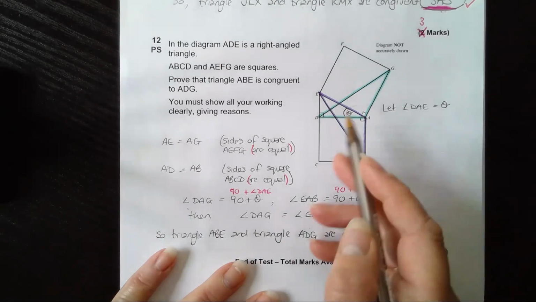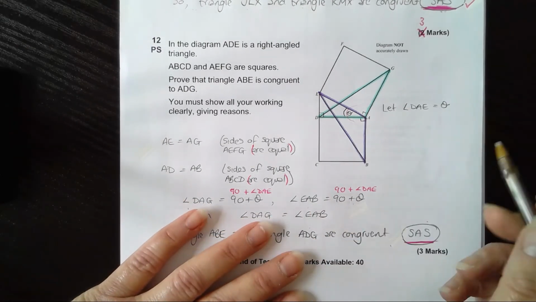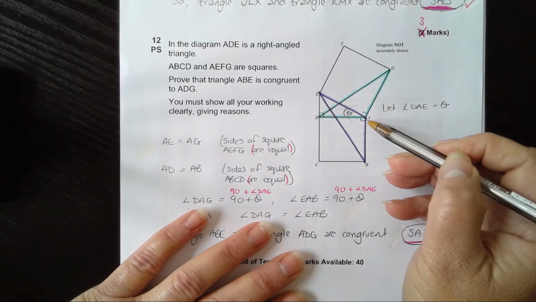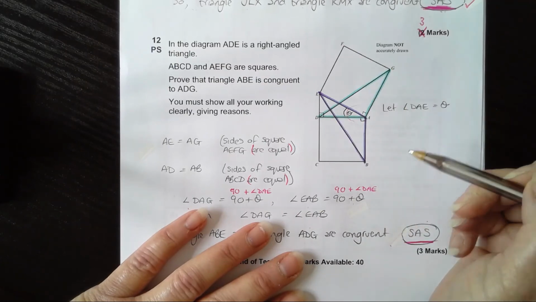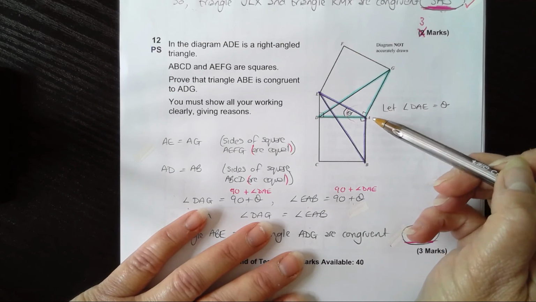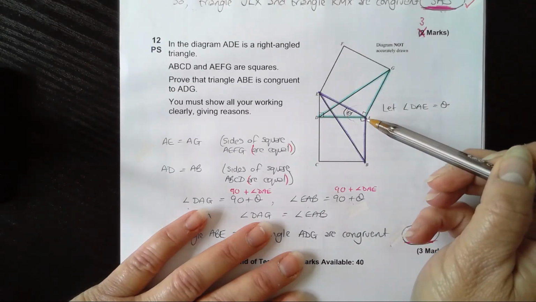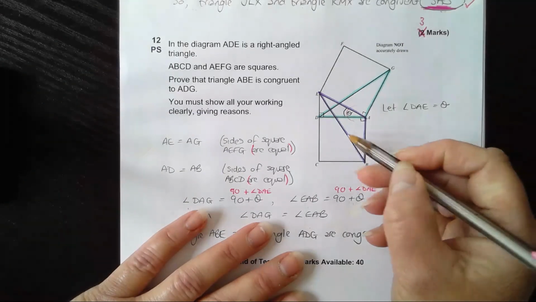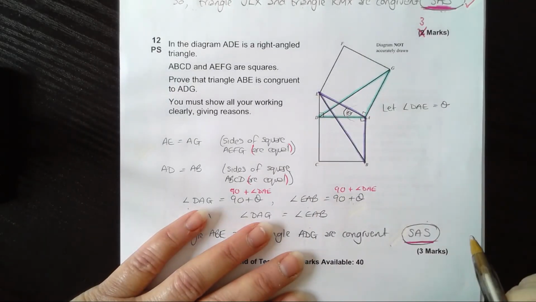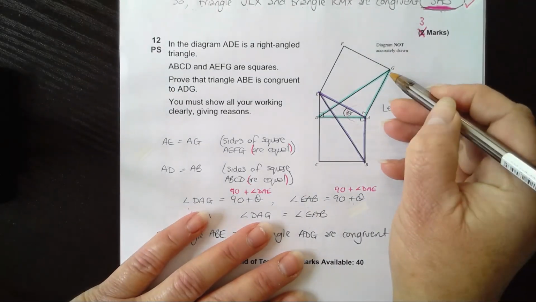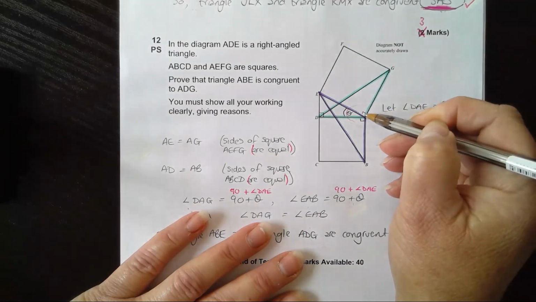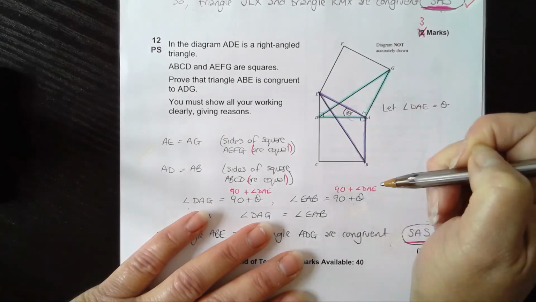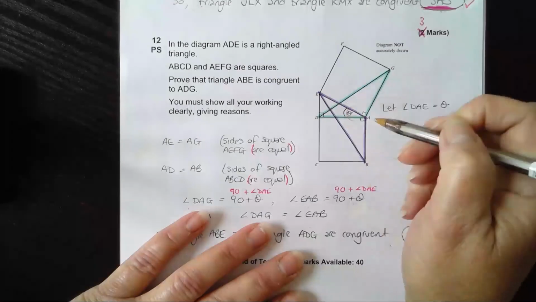So the reason I did this was so I could start identifying equal sides. So I've got my purple triangle ABE and my turquoise triangle ADG, and I know that AEFG is a square and ABCD is a square, and they're different size squares because they're on different sides of a right-angled triangle. However, I can see that that side there in the turquoise triangle and this side here in the purple triangle are the same length because they're on the same square.